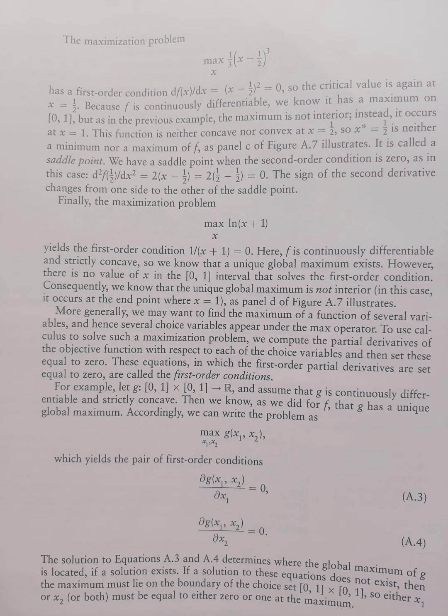For example, let g: [0,1] × [0,1] yield all real numbers, and assume that g is continuously differentiable and strictly concave. Then we know, as we did for f, that g has a unique global maximum.